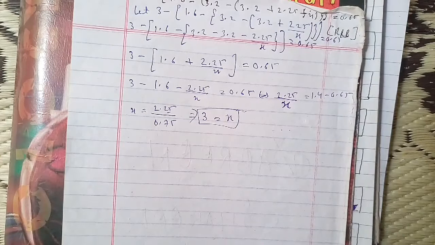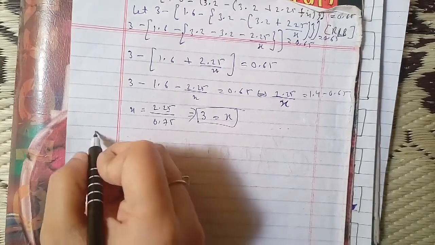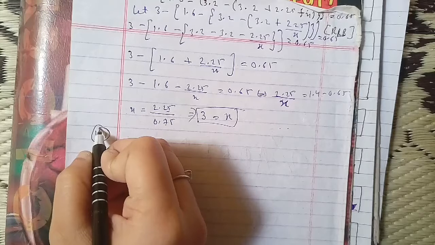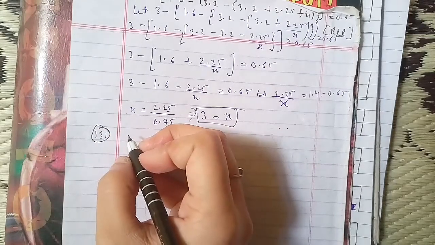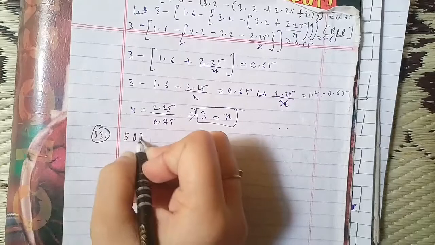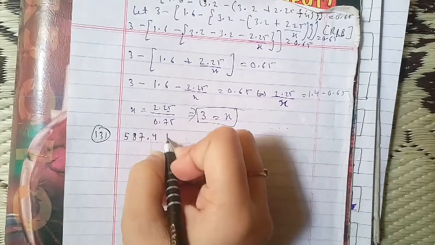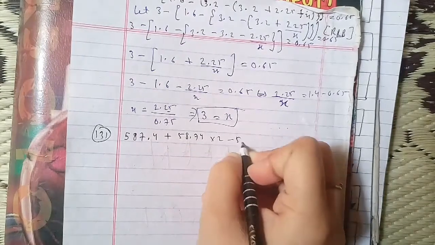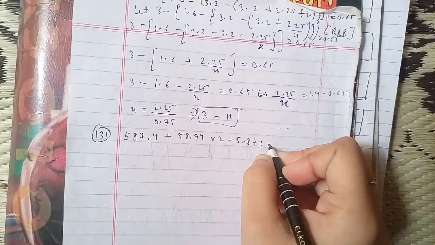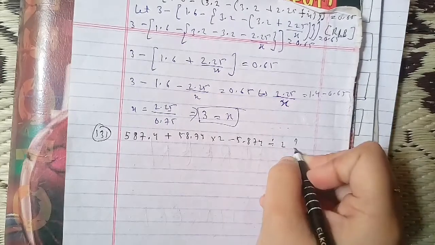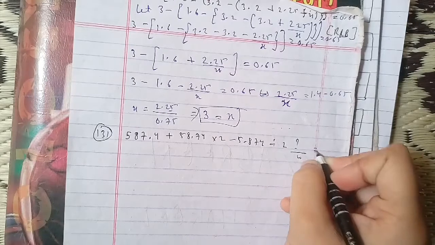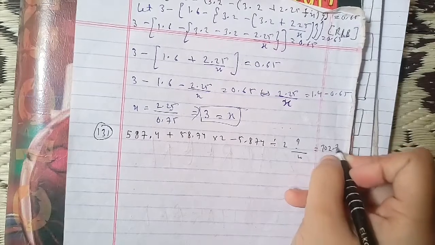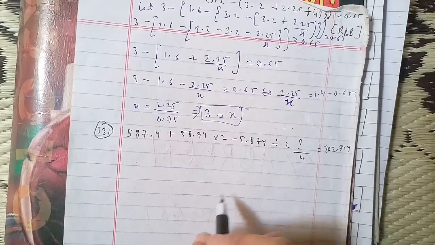and that is what we have to talk about as well. The question is 587.4 plus 558.74 into 2 minus 5.874, divided by question mark upon 4, equals 702.744. The options are 1, 2, 3 and none of these.